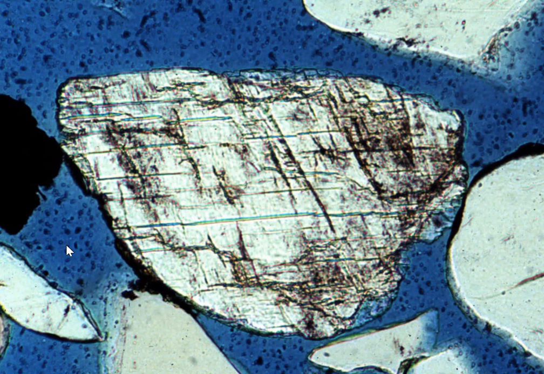Now, for each of these images, not only did they take the image with a standard petrographic microscope, they then spent hours and hours using an electron microscope to analyze each grain and verify what it was that that grain is specifically.